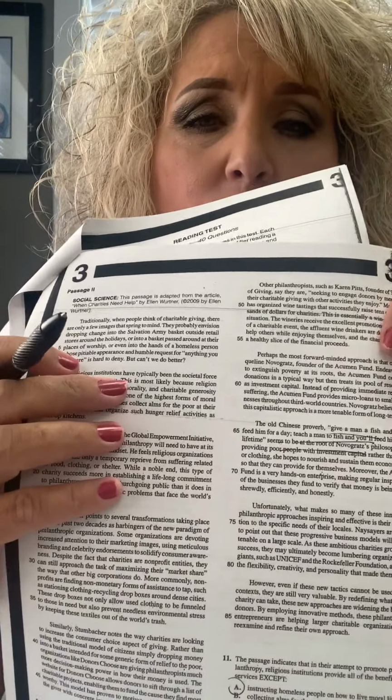The next thing you want to think about in all the passages, humanities and natural sciences, is what are the major arguments? What are the 2 or 3 main points that this passage wants to make? So if I'm reading this social science passage and it says, the old Japanese proverb, give a man a fish and you feed him for a day, teach a man to fish and you'll feed him for a lifetime, seems to be the root of Novogratz's philosophy, I'm going to underline that because that's important. I made myself a note so that if there's a question, I can quickly scoot back and answer it.